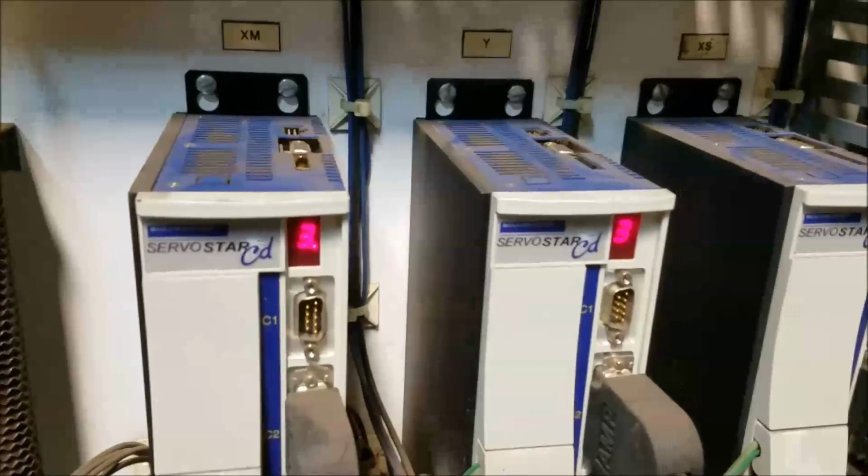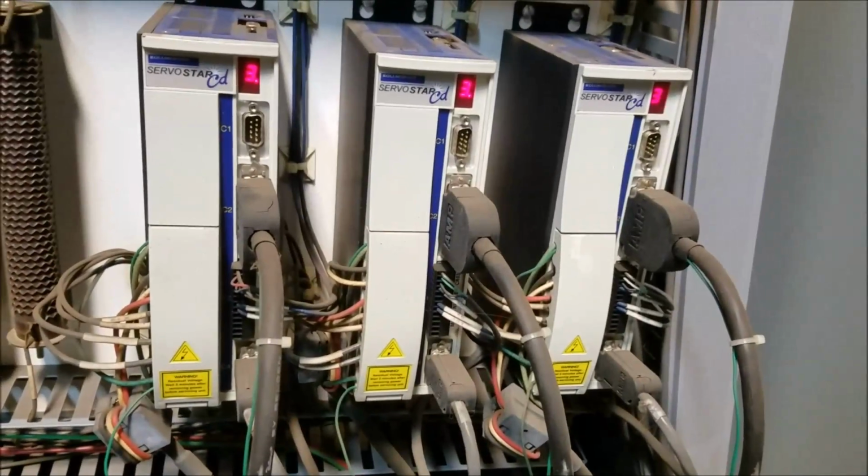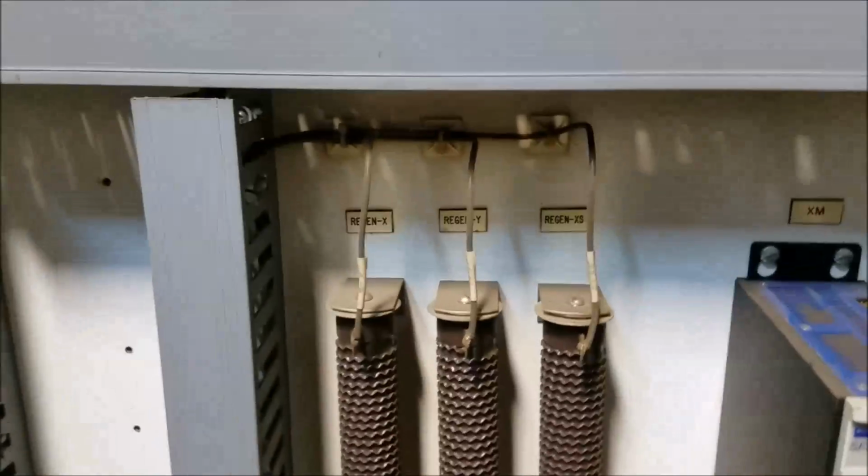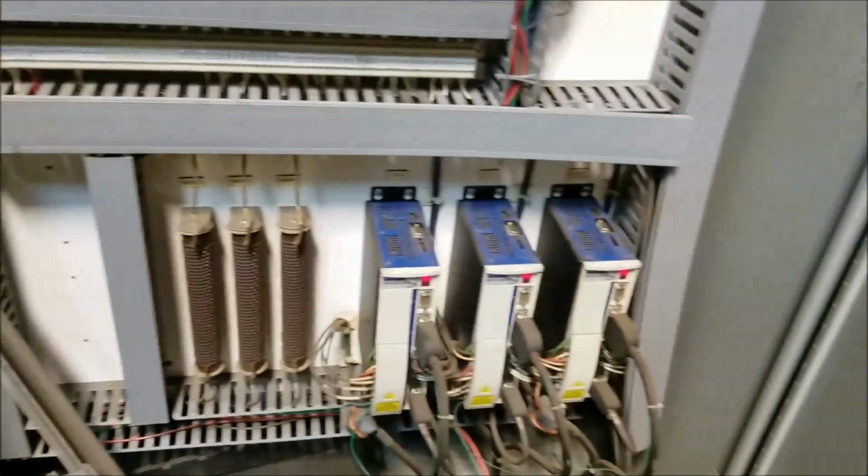So, electrical cabinet. Here's the electrical cabinet, the back of it. So here's the Cole Morgan Servo Stars, brake resistors, an I/O card. It's all in real good, clean. Now, the computer sits in the front of that same cabinet.